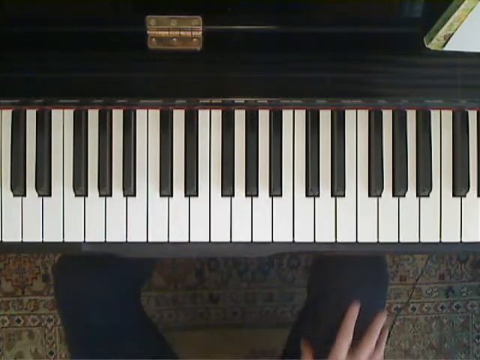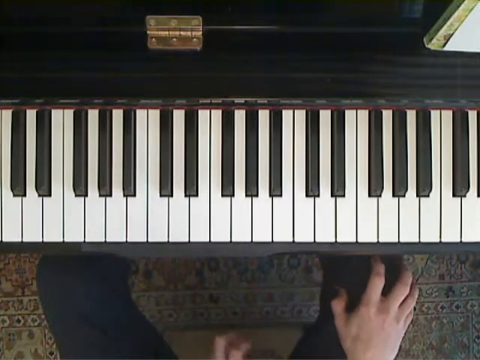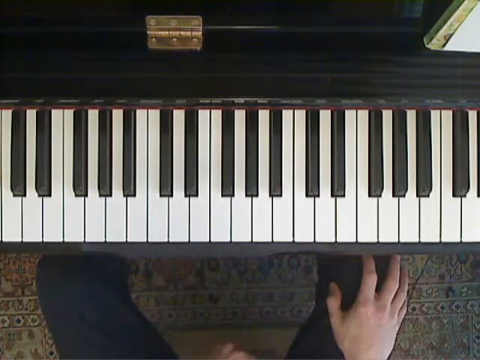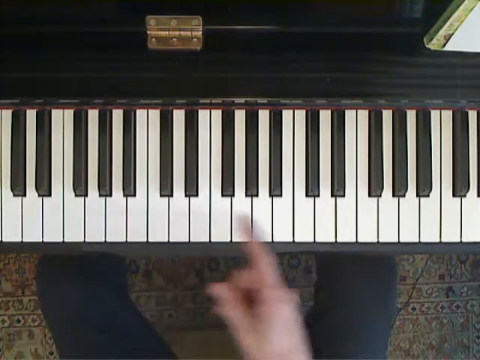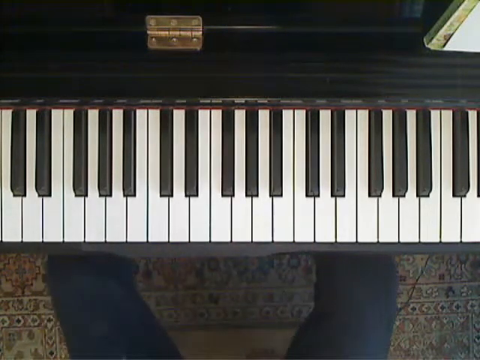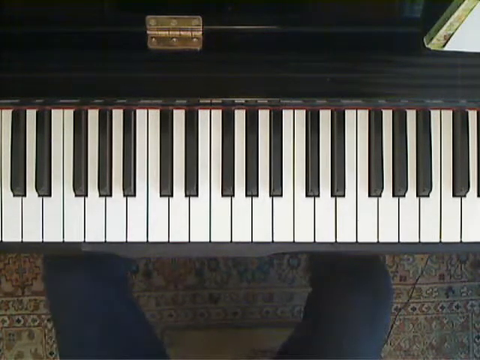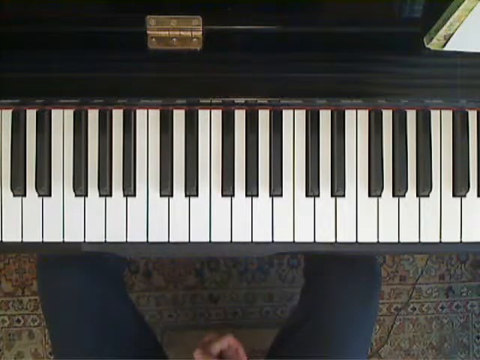Well, at this point, once we have understood how to find middle C on every kind of keyboard, now, of course, we have to find all the other notes of our sheet music. So we're going to do first off the treble staff, and then the bass staff. So we are going to look at this.